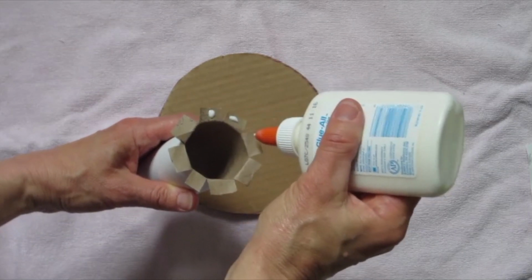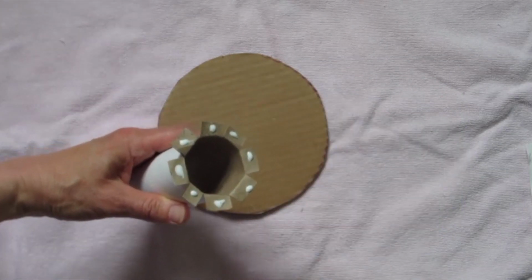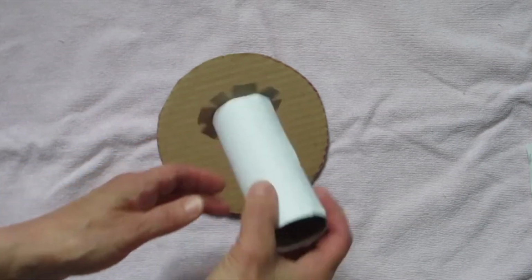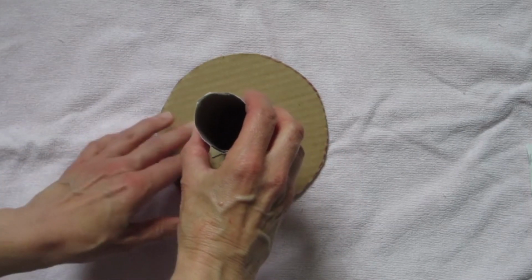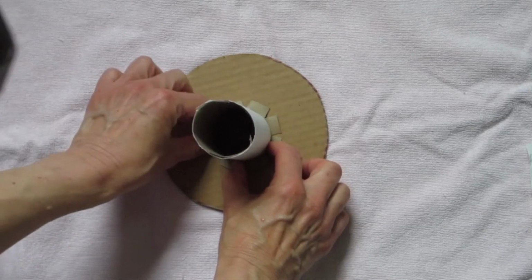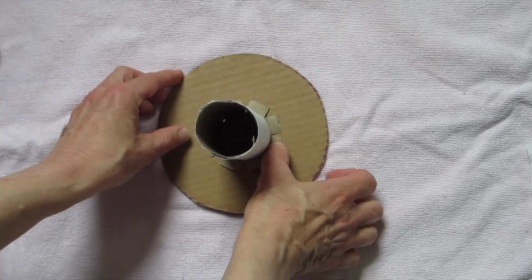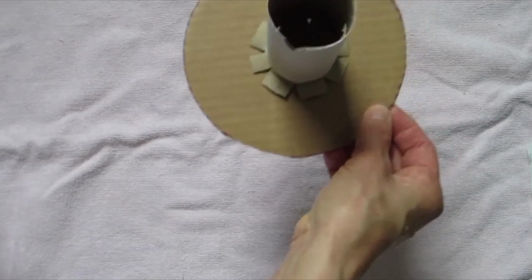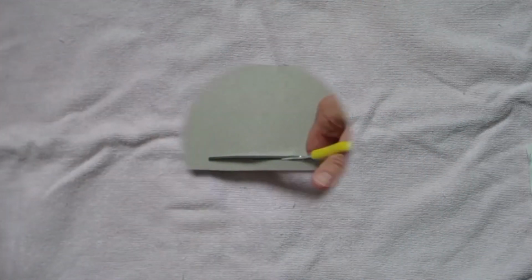Next, you'll need to glue your candlestick to your base. So put glue on all the little flaps that you created, and then turn your candlestick over and set it in the middle of your base, pushing down the tabs to make sure they're glued. And then you'll set it aside to let it dry.